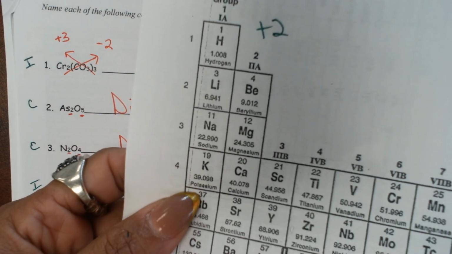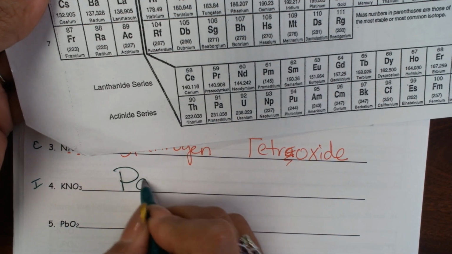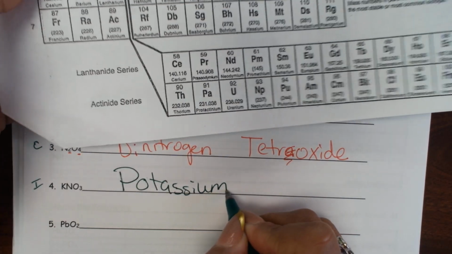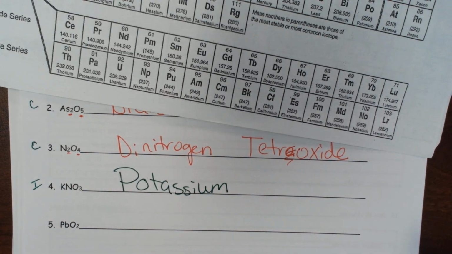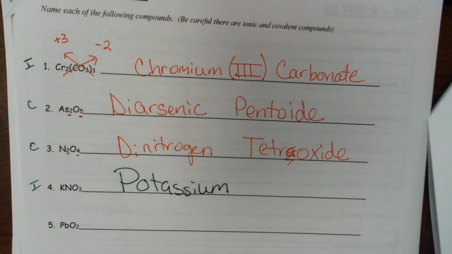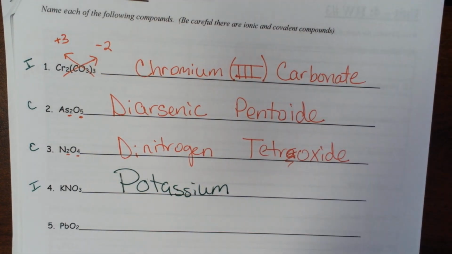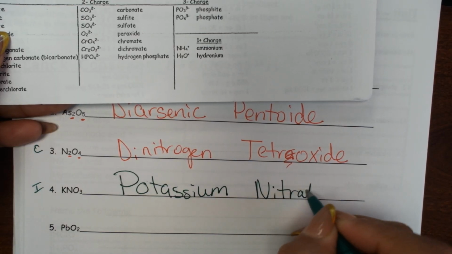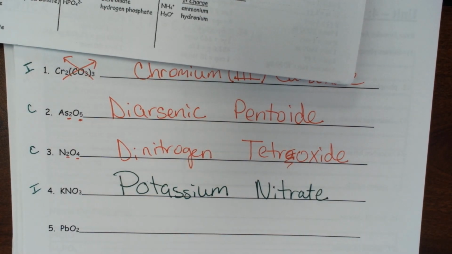Formula chart? So here we go, potassium. And this one's a polyatomic, NO3, so you've probably done that. What is it? Nitrate. And then we leave it as is. We don't change the ending of this polyatomic when it's an ionic bond.